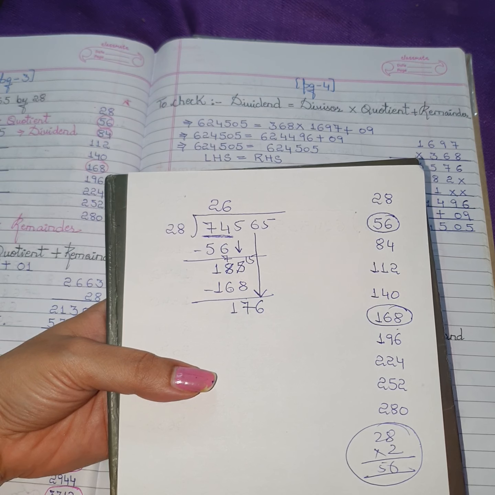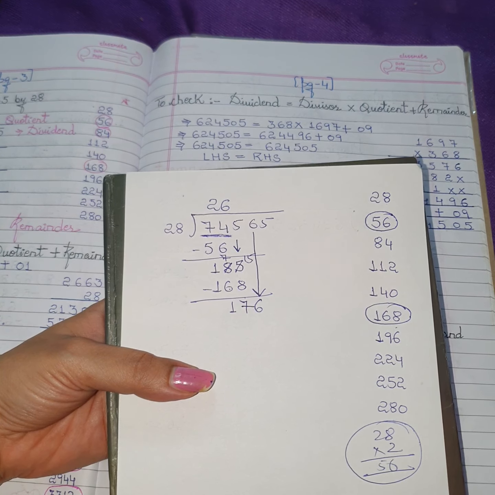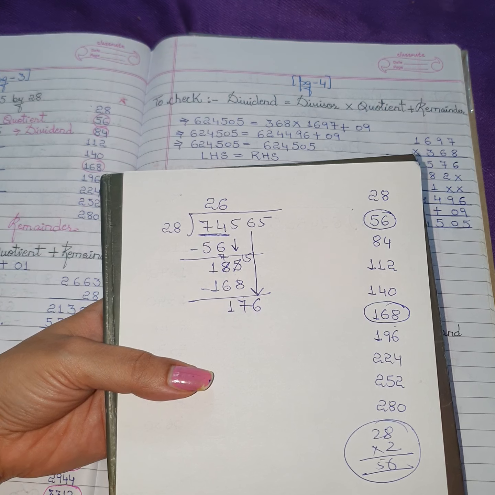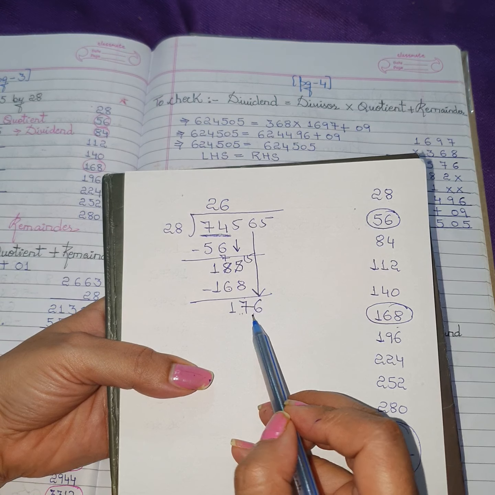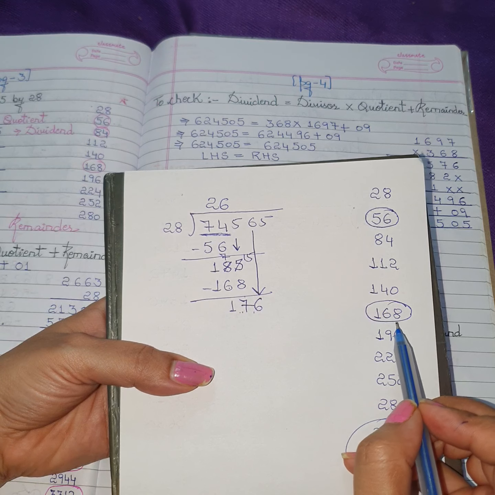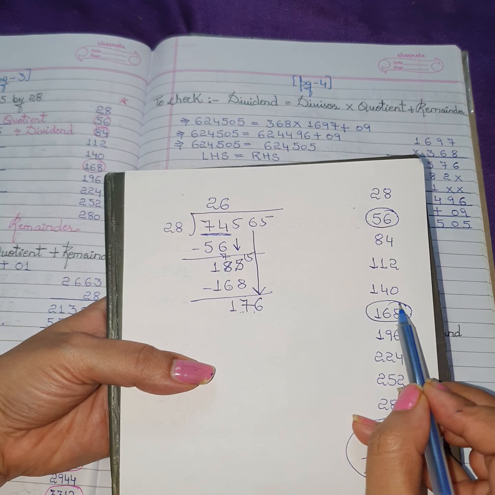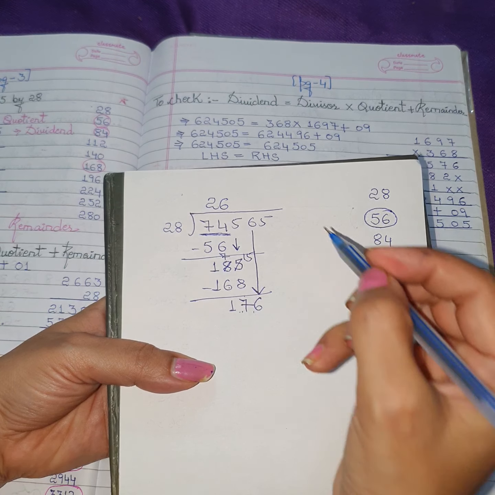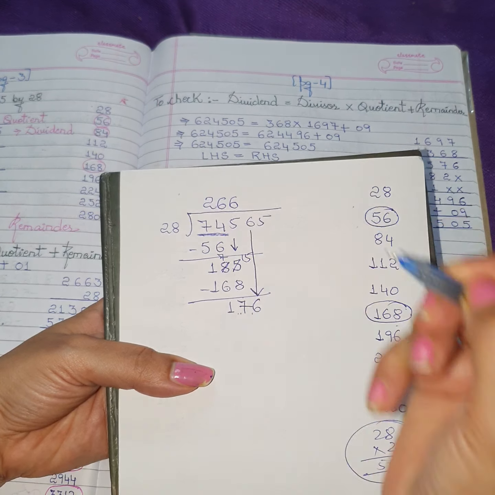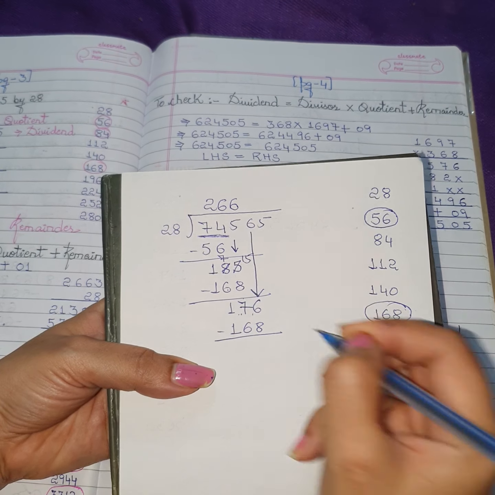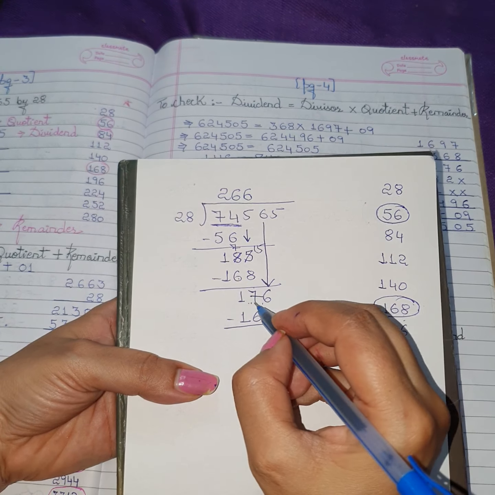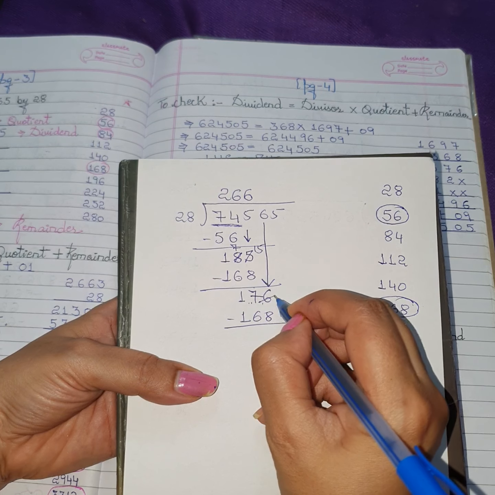One by one, as I have told you, we have to bring down all the numbers which are there in the dividend. So now check the number which is smaller than 176. Again you can see that smaller than 176 is 168 only, and it comes 6 times. So again we write 6 at the top, and here again we write 168. Now subtract it also. Then 6 minus 8 is not possible.